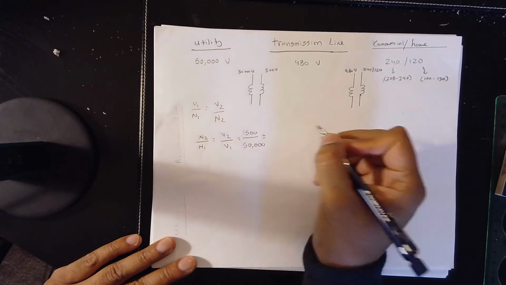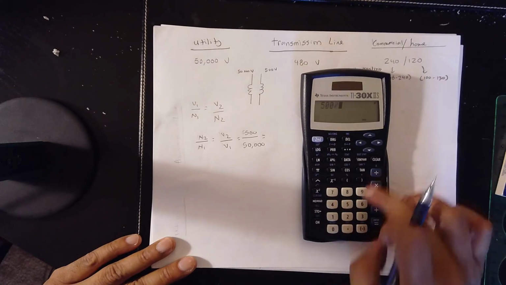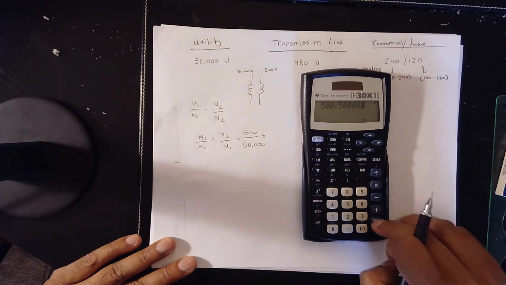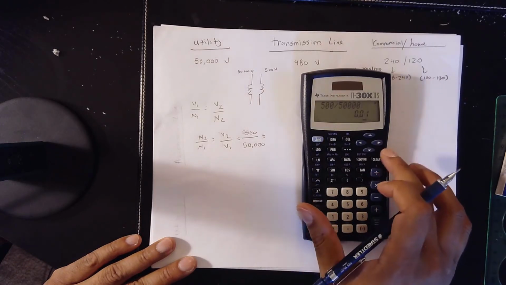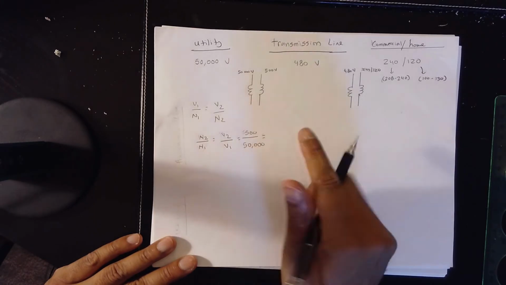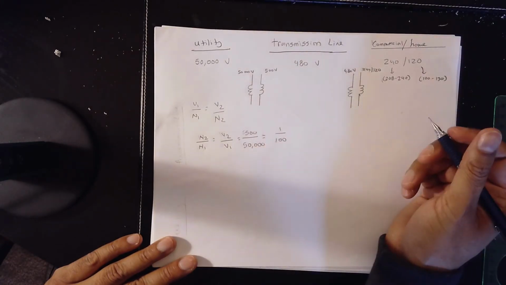Okay. Now, what is that ratio? The ratio is very simple. It's 500 divided by 50,000, it's 0.01 or 1 to 100, okay? Or you can just divide this out, you get 1 to 100, it's not very difficult. So it's 1 over 100, okay?